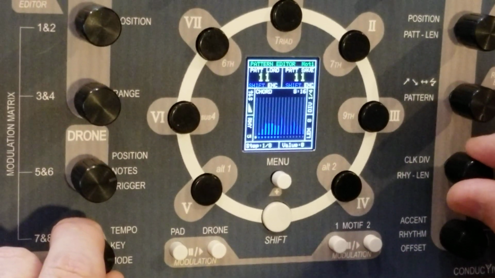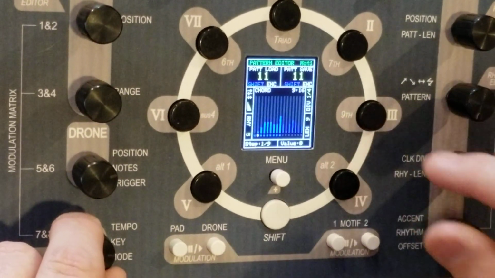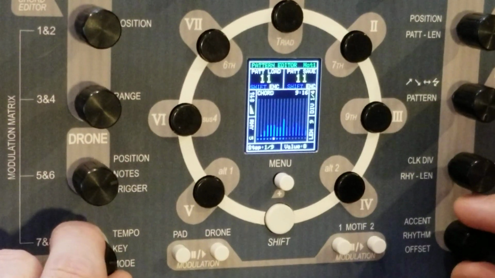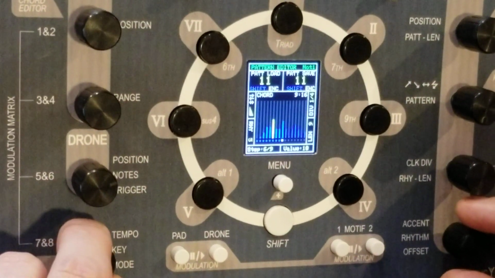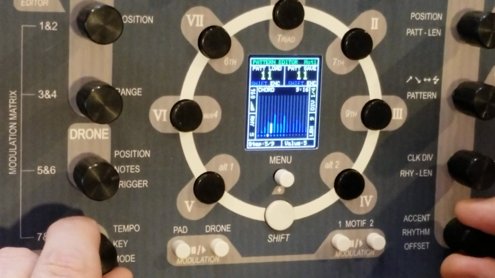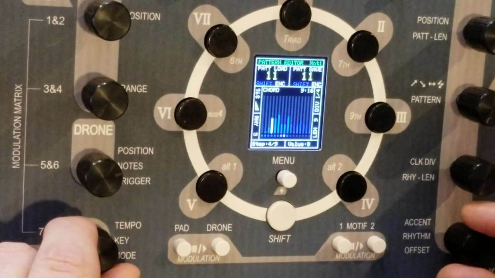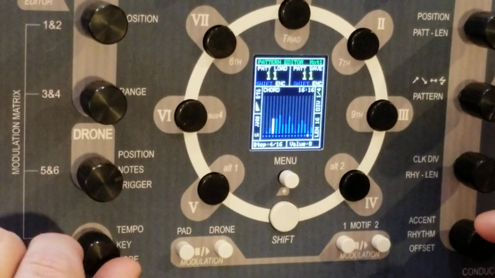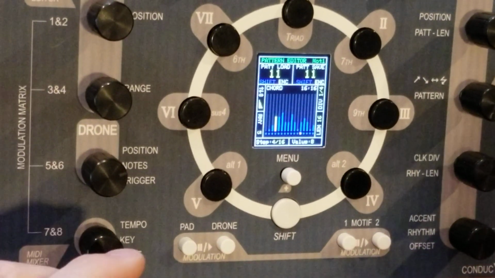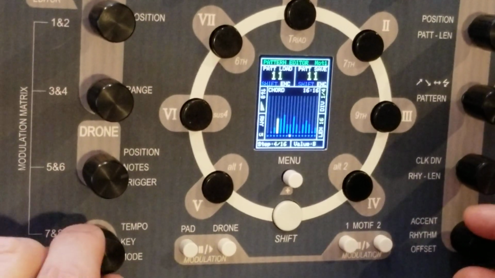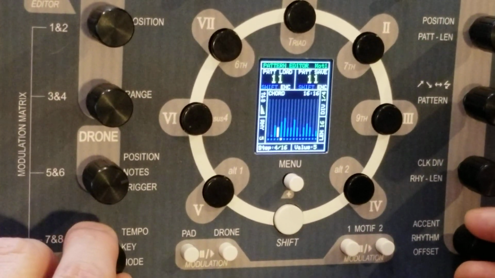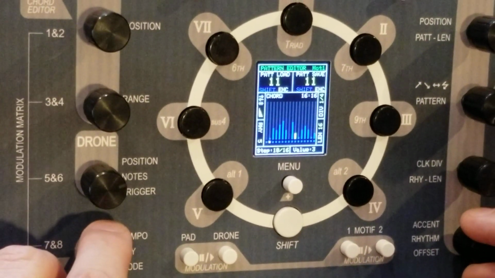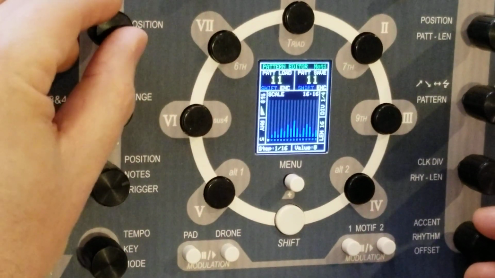Let's go ahead and lengthen it out a little bit. Again, I could change them there too. So this is very flexible, basically it's a sequencer, but it'll either play the chord notes, the scale notes, or the chromatic notes. And I can change the pattern or reload the pattern.